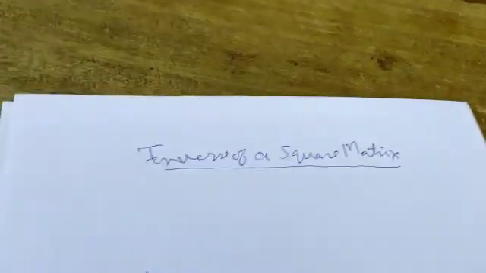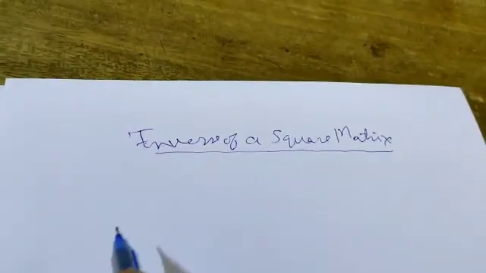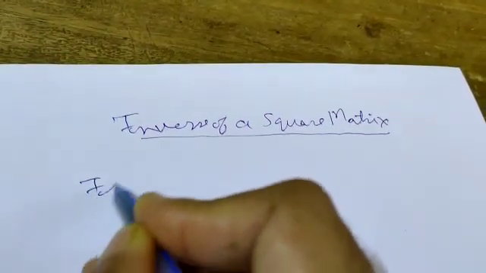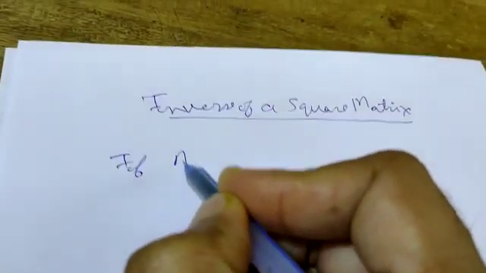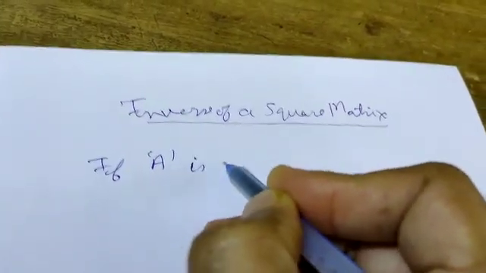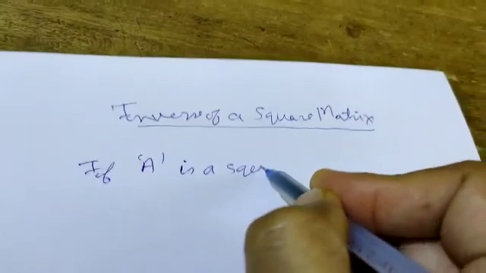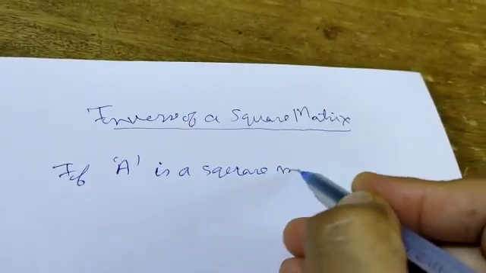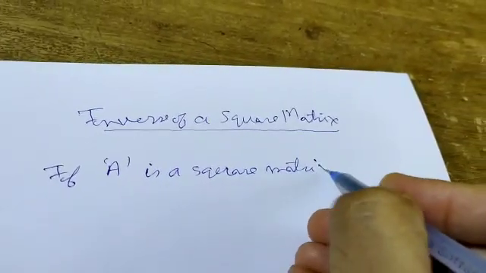In this video we learn about inverse of a square matrix. If A is a square matrix, square matrix means having same number of rows and columns.